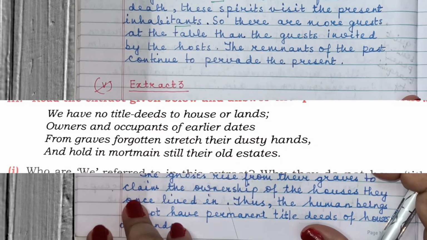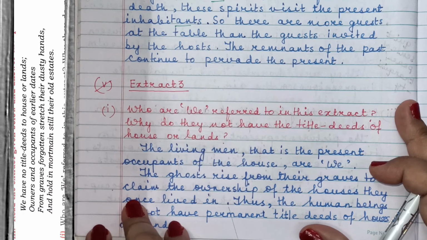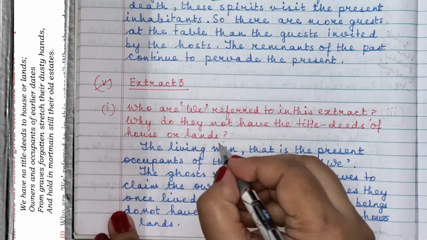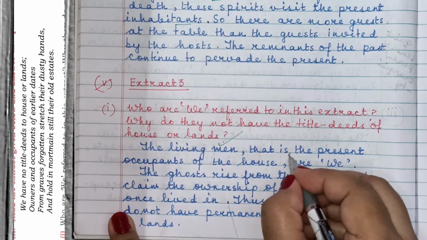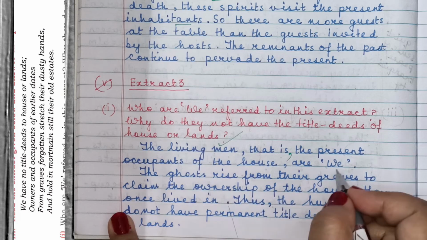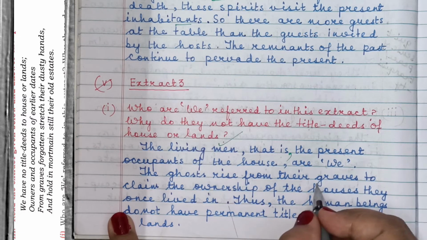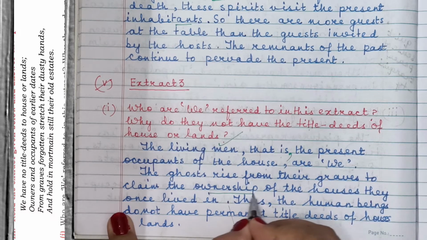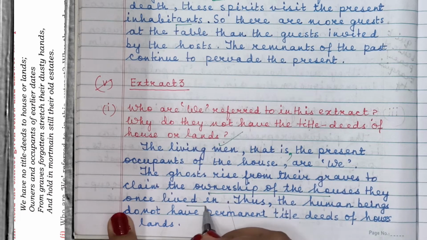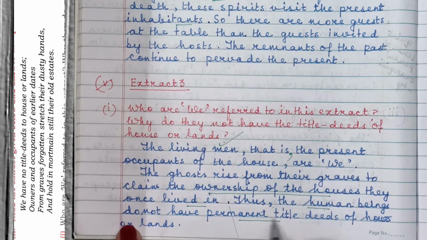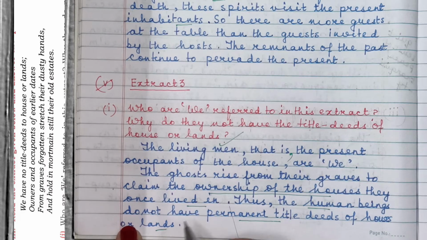Extract number 3. Who are we referred to in this extract and why do they not have the title deeds of house or lands? The living men, that is, the present occupants of the house are we. And why do they not have the title deeds? The ghosts rise from their graves to claim the ownership of the houses they once lived in. Thus, the human beings do not have permanent title deeds of houses or lands.